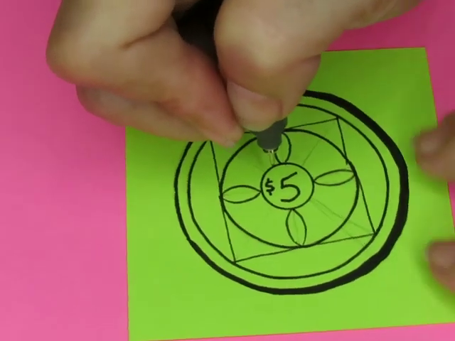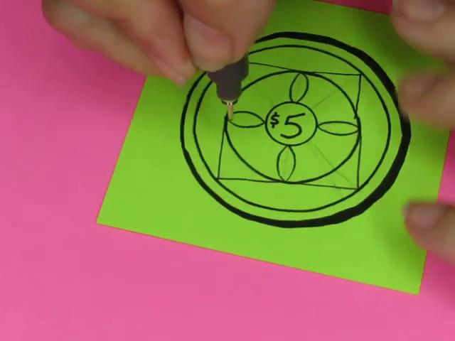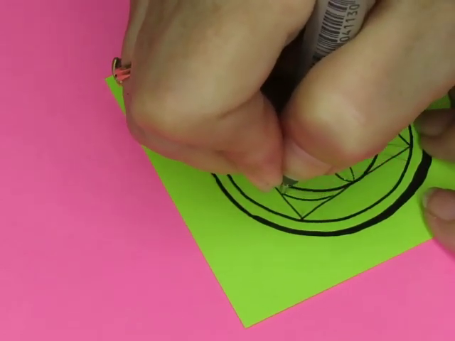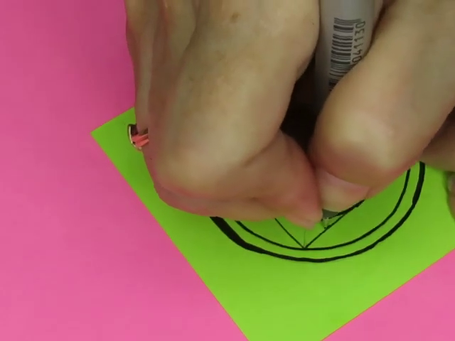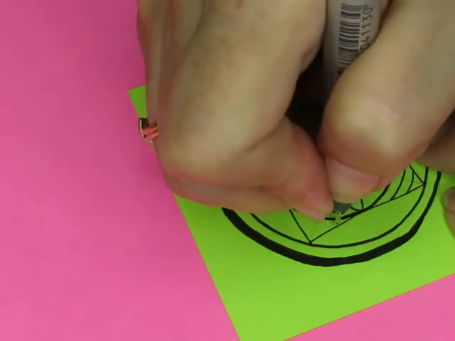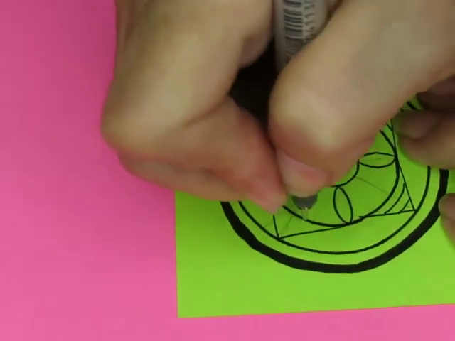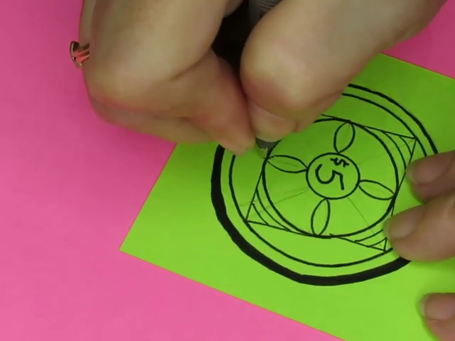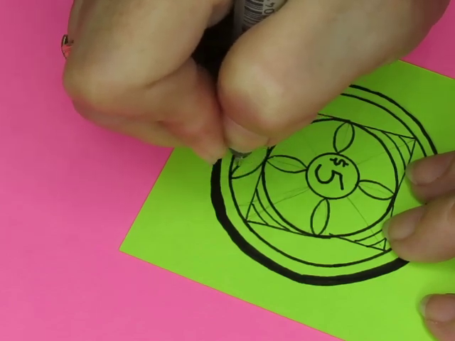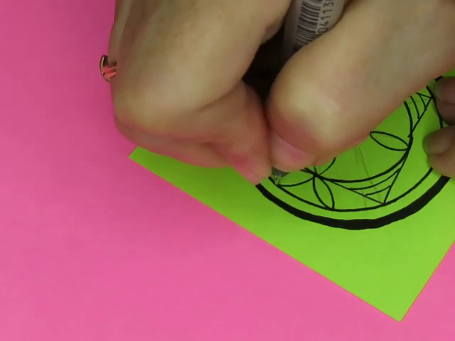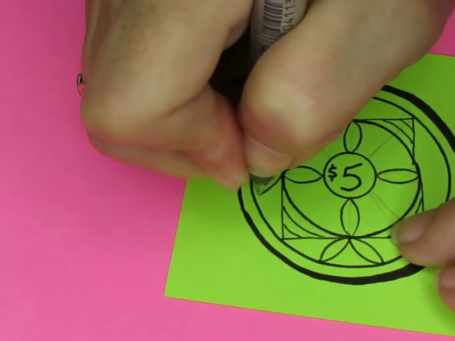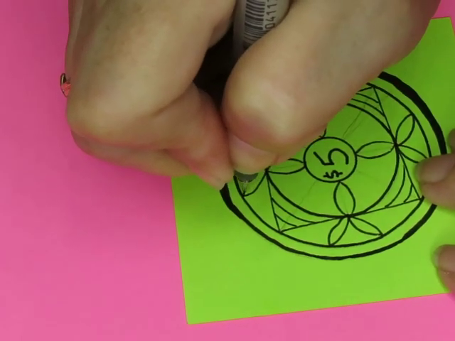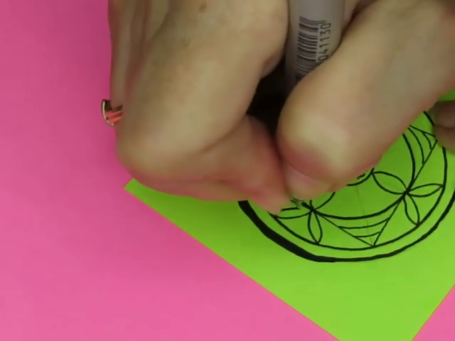Let's do... Do we have symbols on our coins that mean stuff?